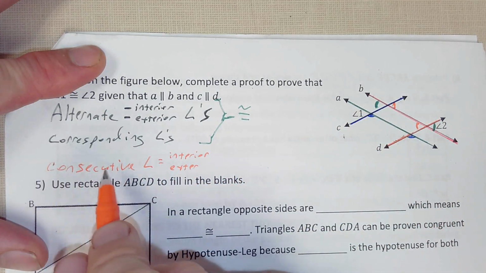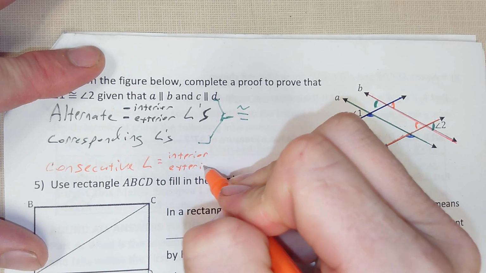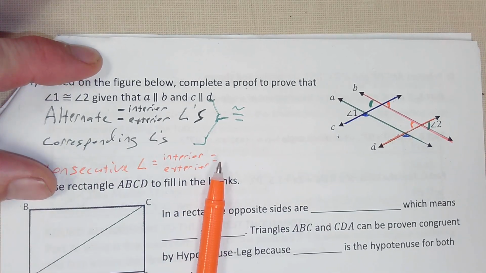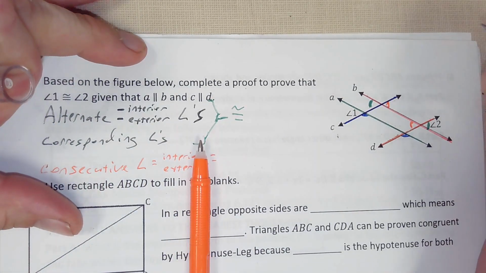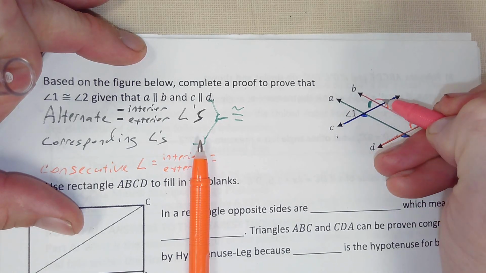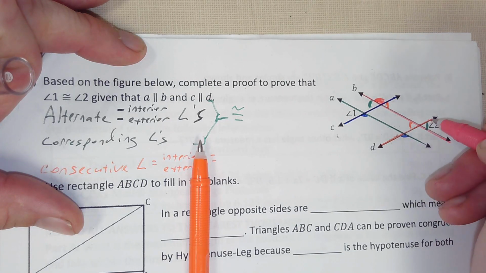Sometimes these are called same side interior and exterior. Exterior, right? And let me use green. No, I already used green for this one. Let me use pink, okay? And so if I were to say this one and this one, these are consecutive.